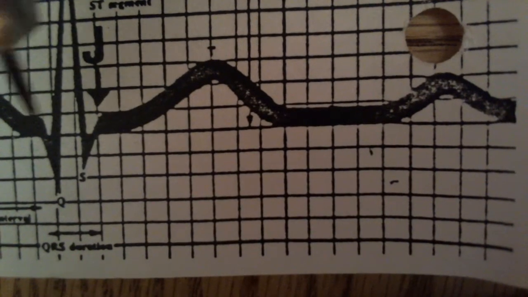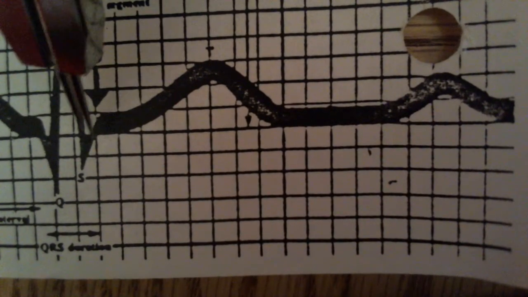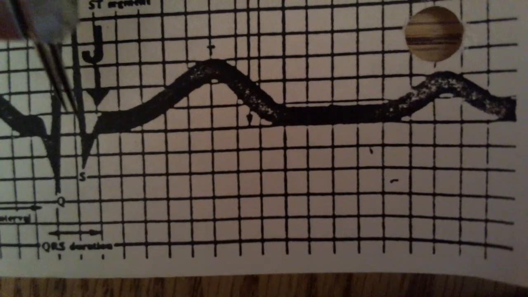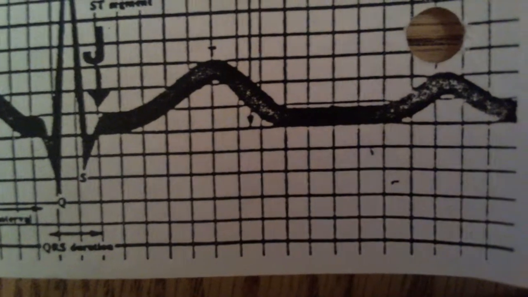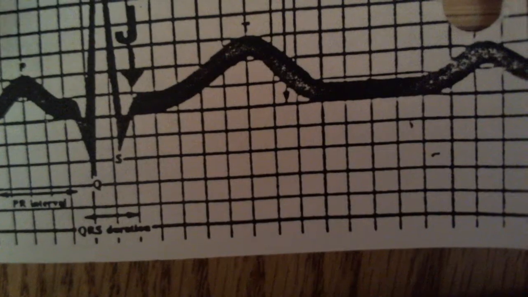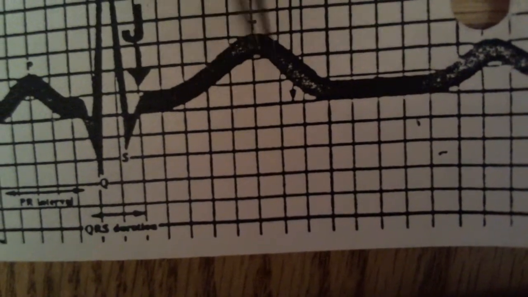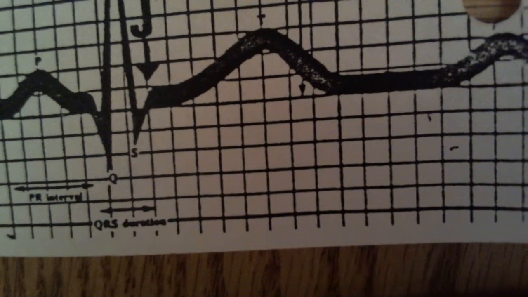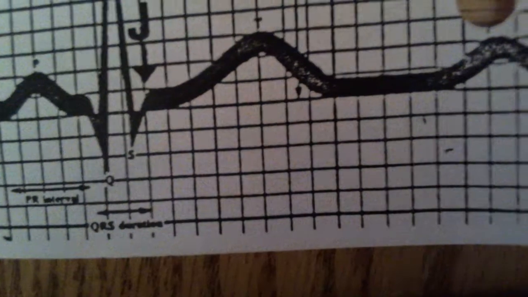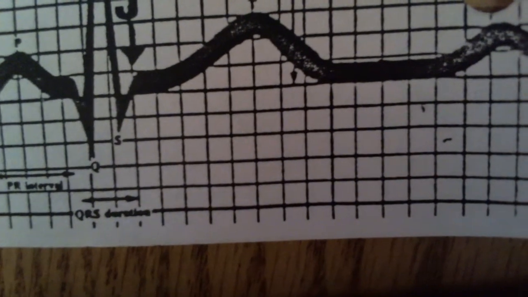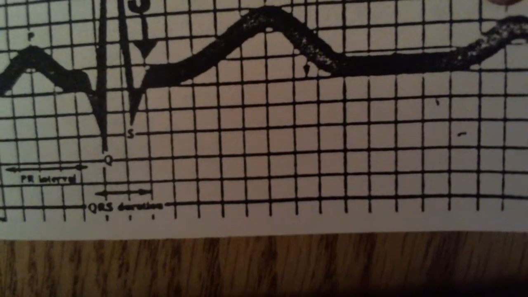The important thing about the J point is that it starts the ST segment, and you always want your J point to be at the isoelectric line, which is this line that is drawn right here, that everything should come off of that line. It's called isoelectric. Anything below that line is negative. Everything above that line is positive.